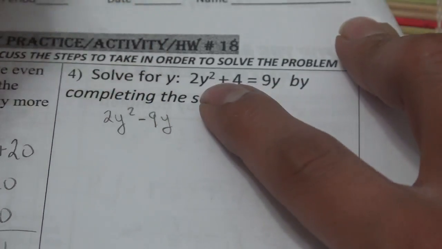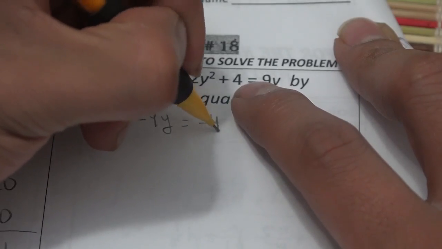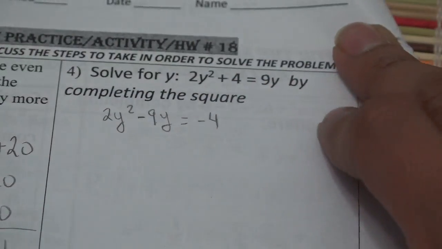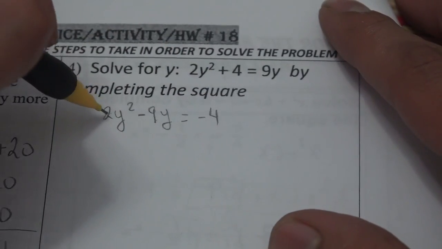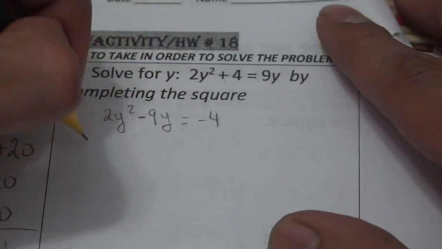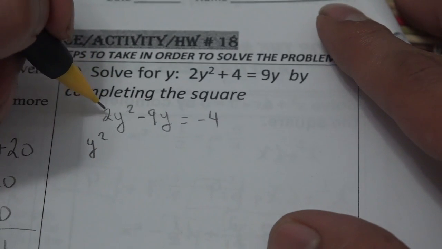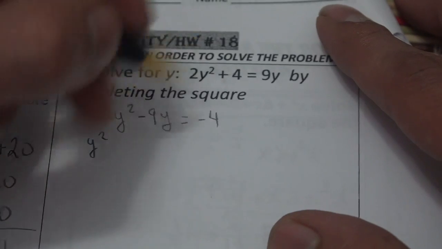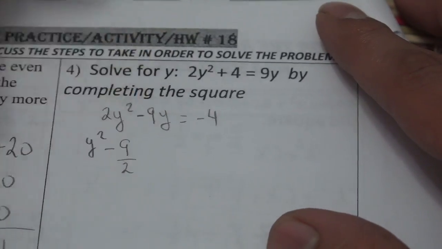I already put it on the other side. And then move the loose number to the other side. So negative 4. Nice. Then it says divide thoroughly by the coefficient of the square term. Okay, so I'm going to divide everything by 2. So I get y squared divided by 2, right? Look, 2y squared divided by 2 is just y squared. Minus 9 divided by 2 is just 9 over 2.